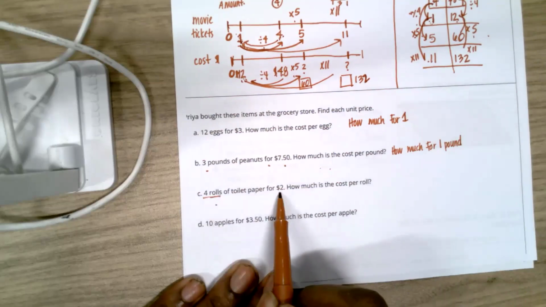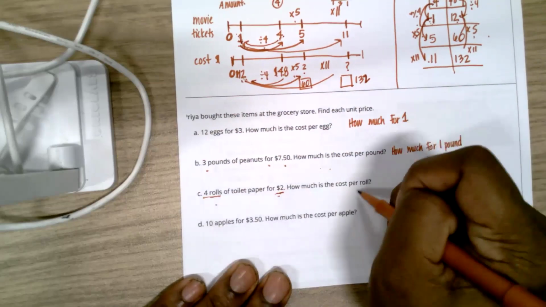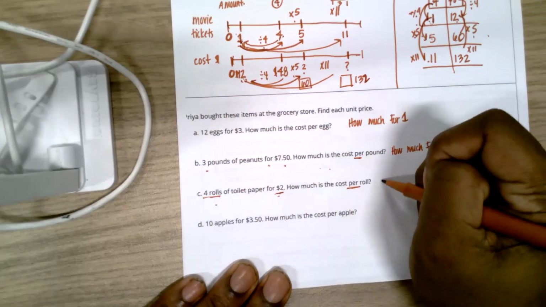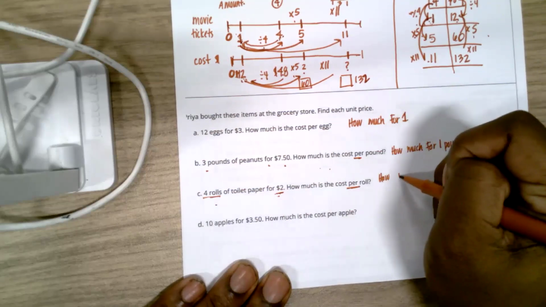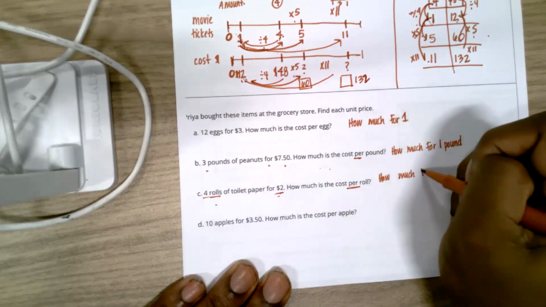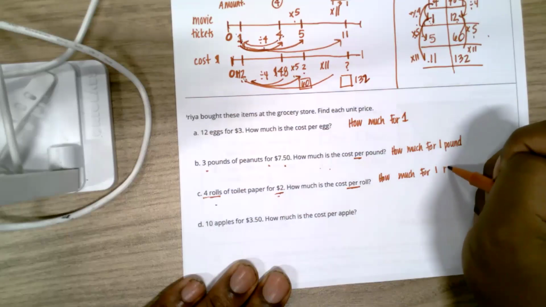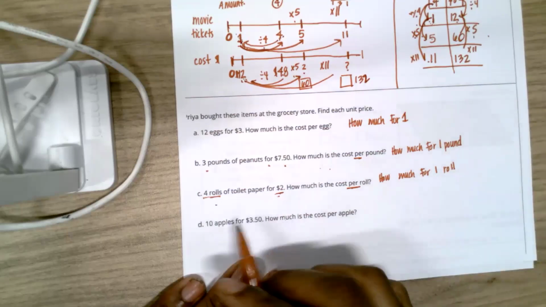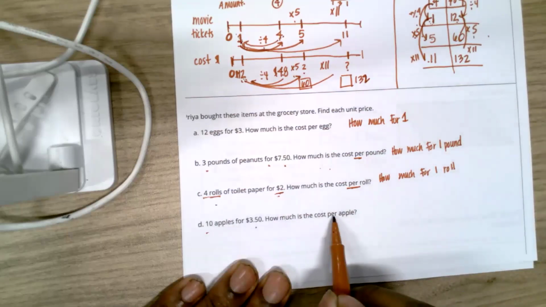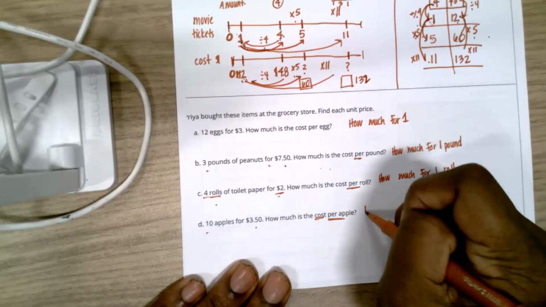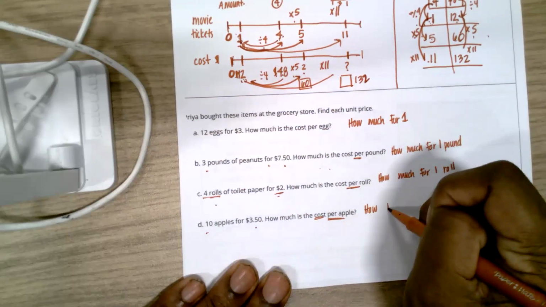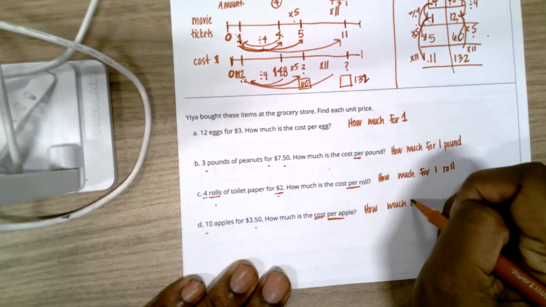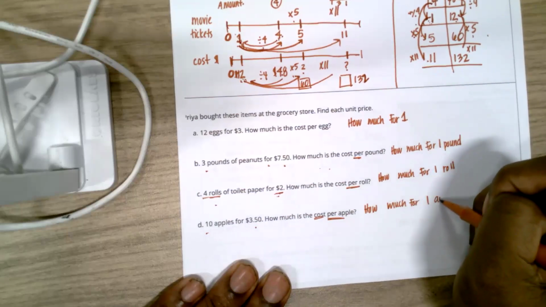Four rolls cost $2. How much per each? How much for 1 roll? And 10 apples for $3.50. How much for 1 apple?